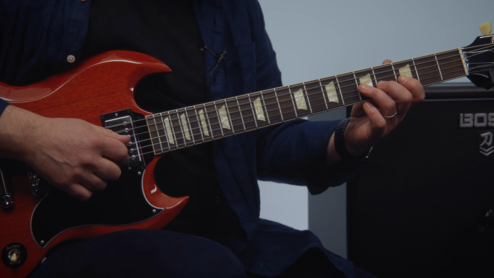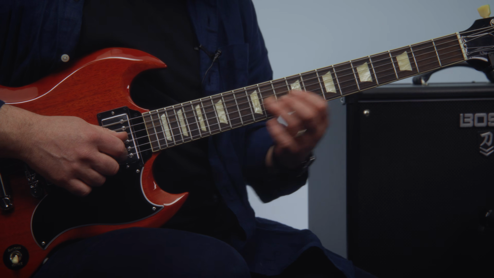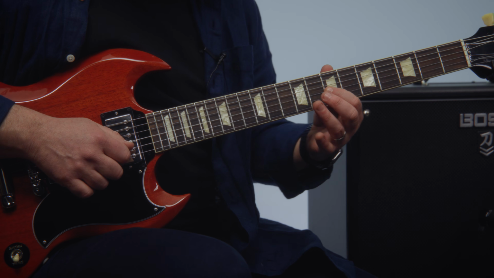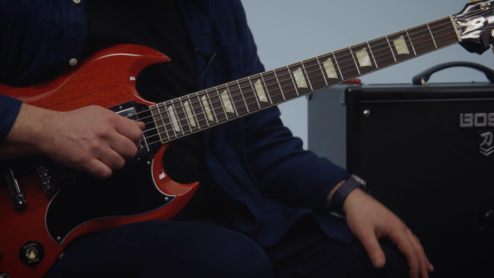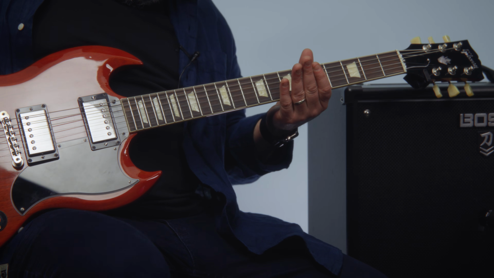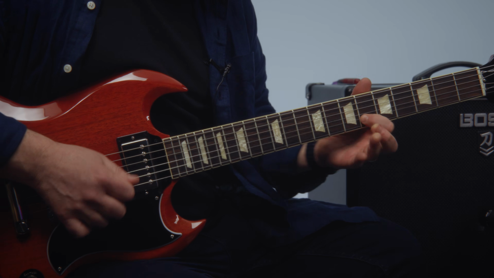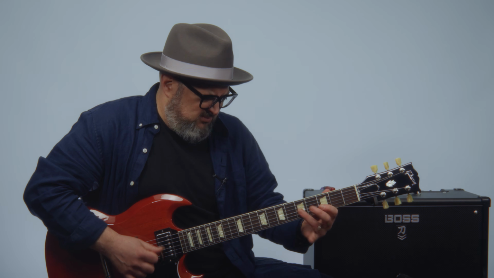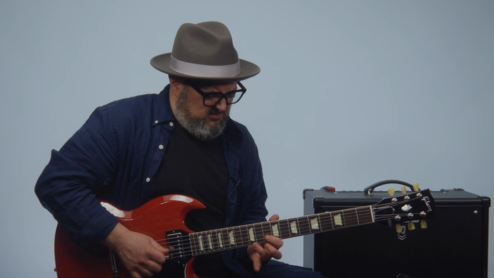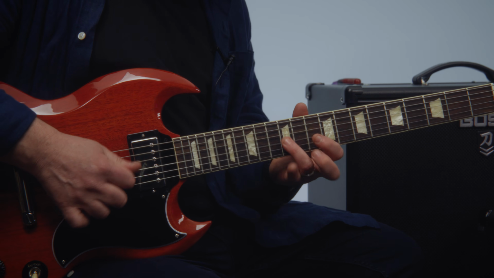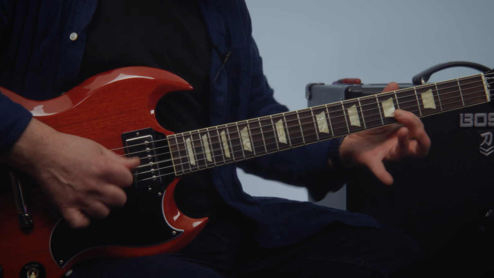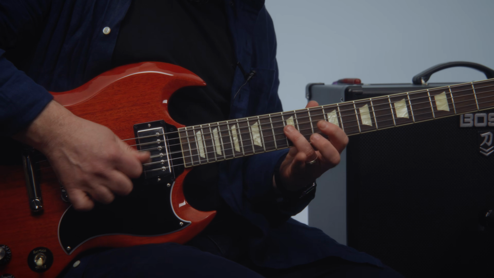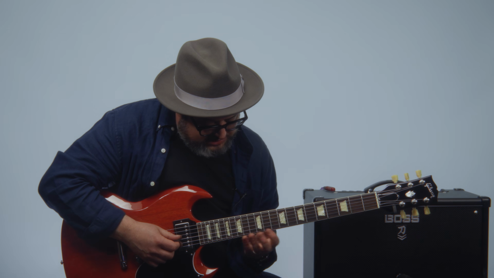So 3, 5, and 7, and then up to 10 to 12, and then up to 15. So I just looked along that pentatonic.